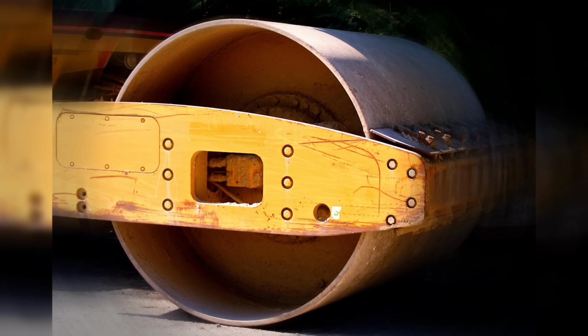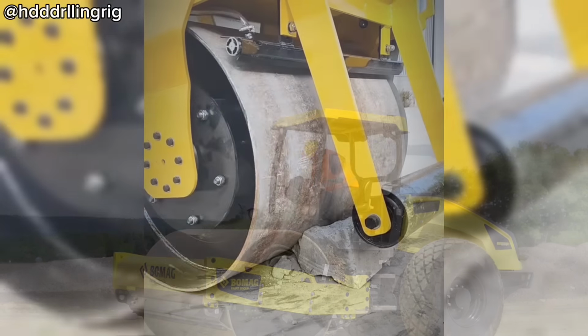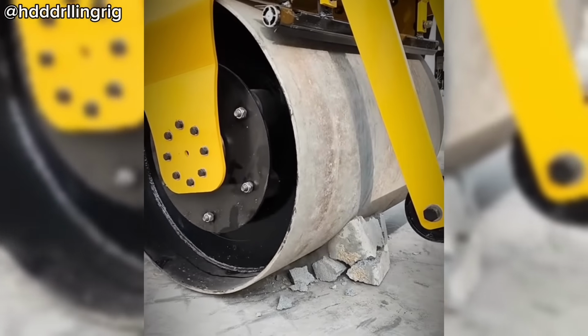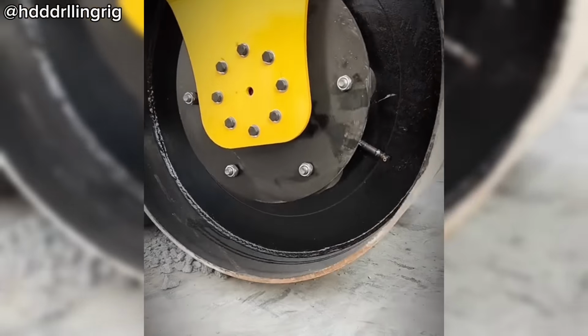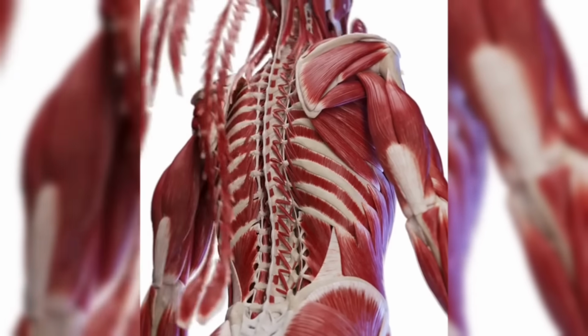Operating a roller is not only a mechanical challenge, but also a physical one for the operator. Continuous exposure to vibration over long periods can have serious health consequences. The spine and joints are affected first.